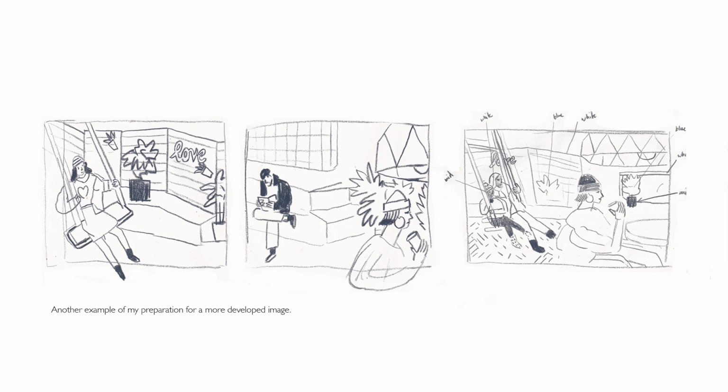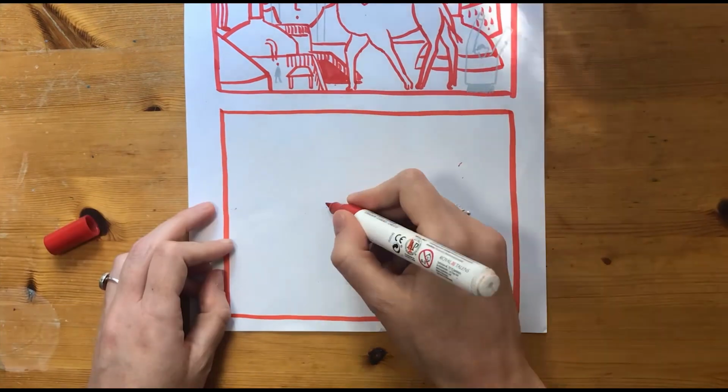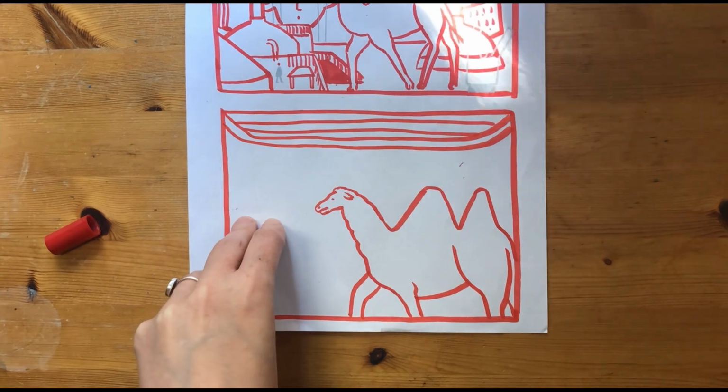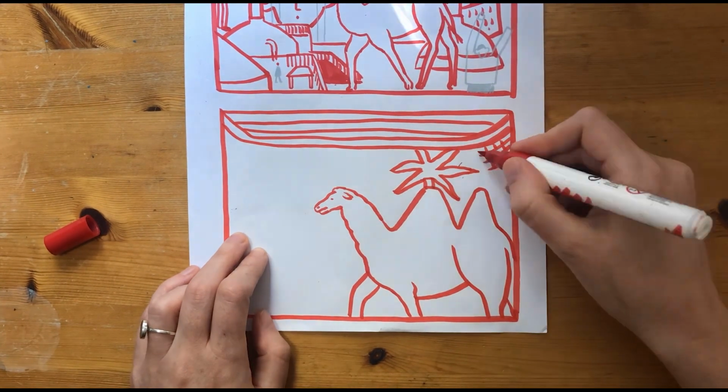So these are three compositional ideas for basically the same image. And you can see that I was just kind of playing around with the placement of figures. Also, which figures were going to be in the picture at all, and which part of the scene I thought looked the best for the final illustration. You definitely need to spend some time on this because often the first solution that you come up with is not necessarily the best one.